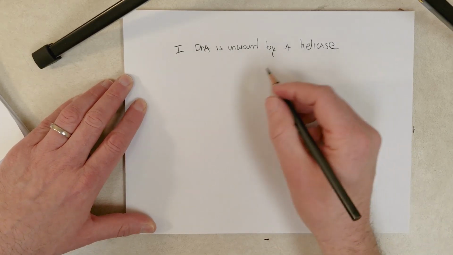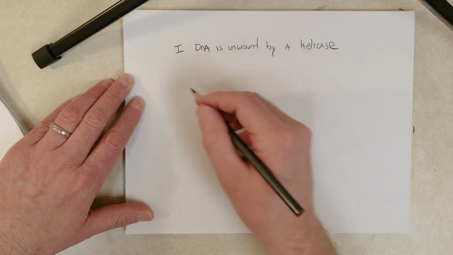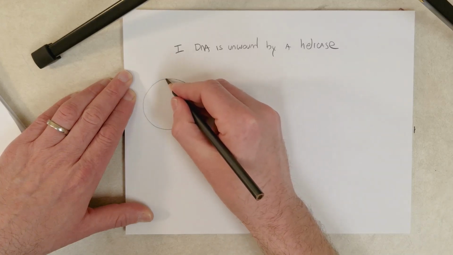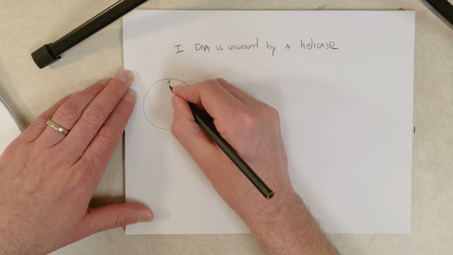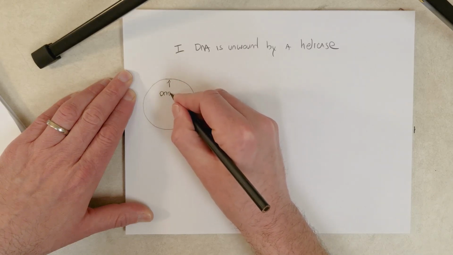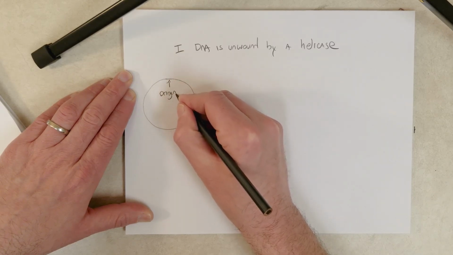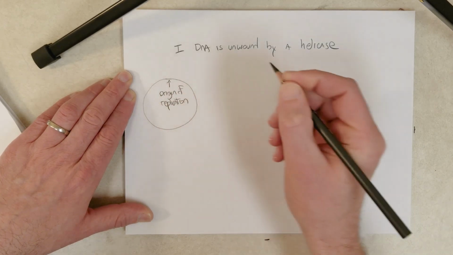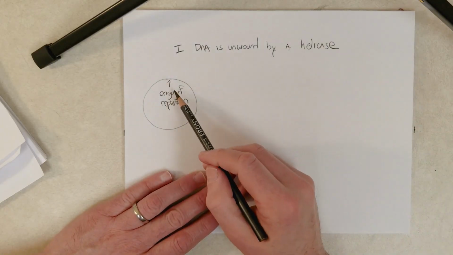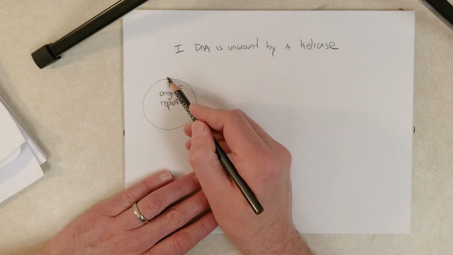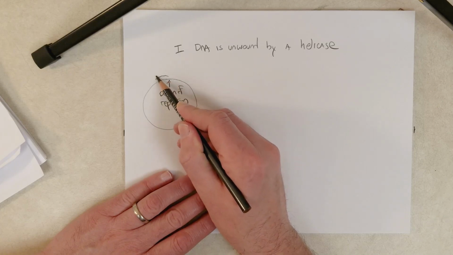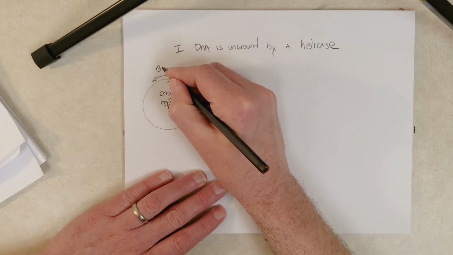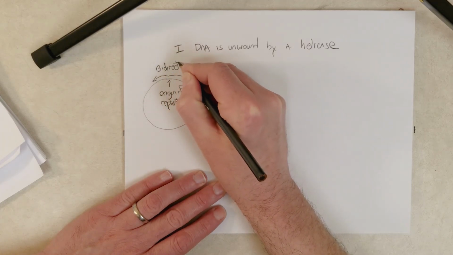Well, we're going to talk about replication in E. coli, and as we know, E. coli has a single circular chromosome, and that circular chromosome has an origin of replication. And replication is going to occur bidirectionally. So from the origin, replication will occur both to the left and the right. So replication is bidirectional.